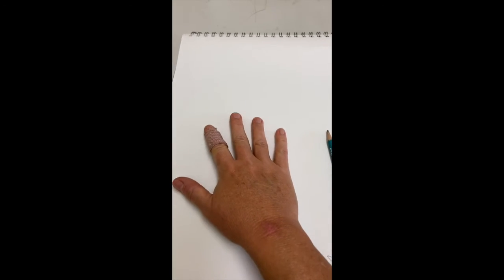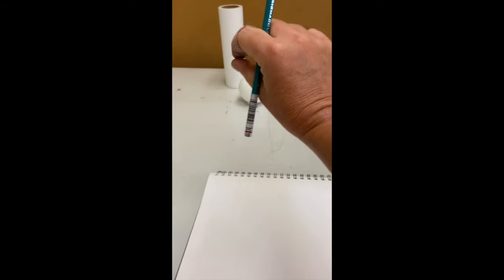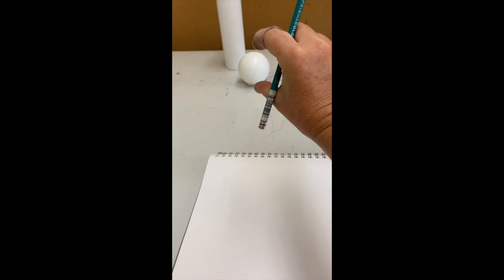As I start my drawing, this is what not to do. Sometimes people think that I'm doing this, getting this measurement and then putting it right here. That would mean on my drawing that that ball is very, very tiny. I want to fill up the whole space. I want to make these objects as big as possible. So that's not going to happen.